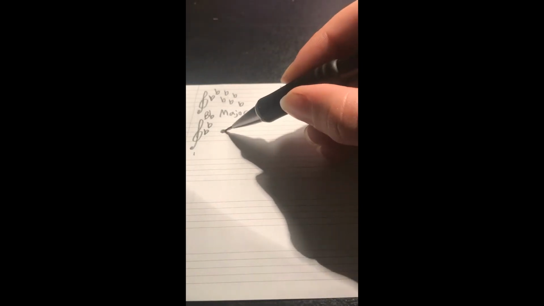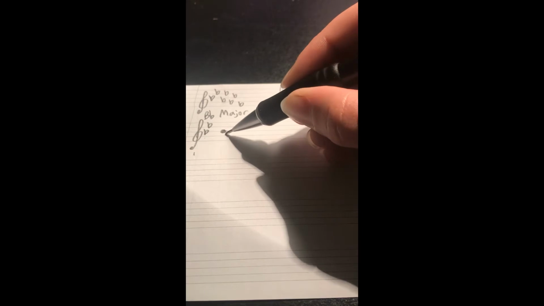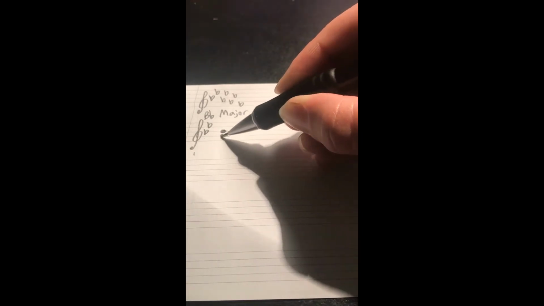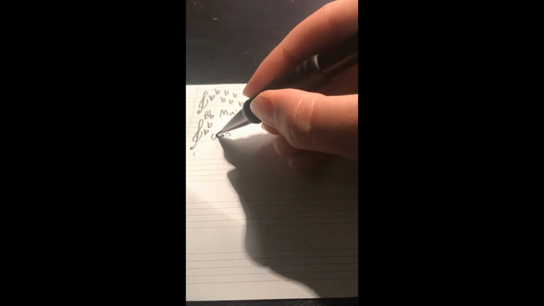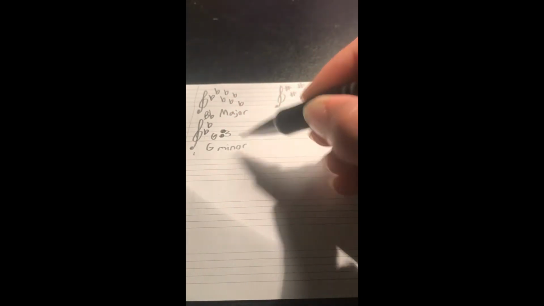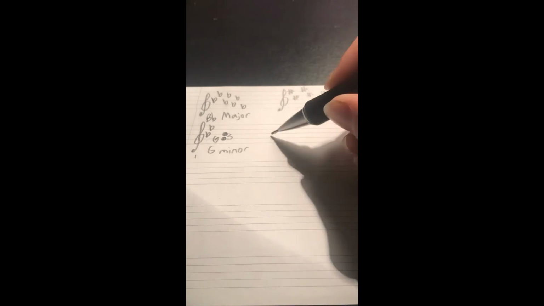So that's B flat. Now you move down 2 notes worth. So here to here. And then we determine what that note is. That note is now G. So our relative minor is literally G minor. See, that wasn't too hard. Maybe a little confusing, so I'll do another one.